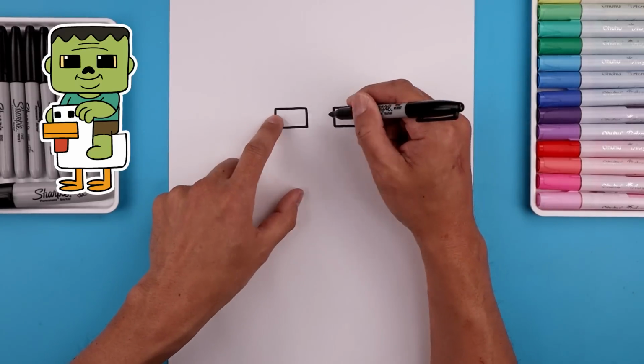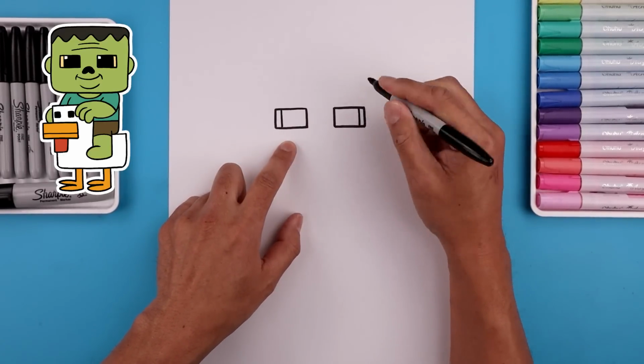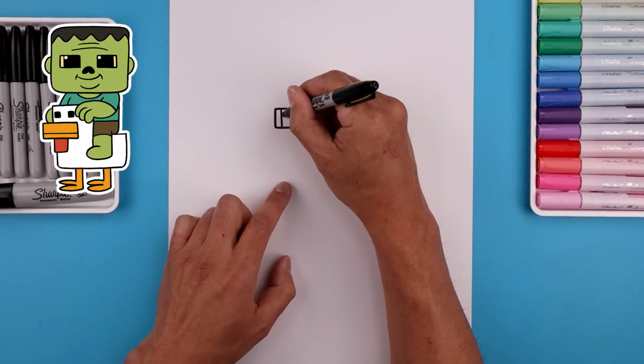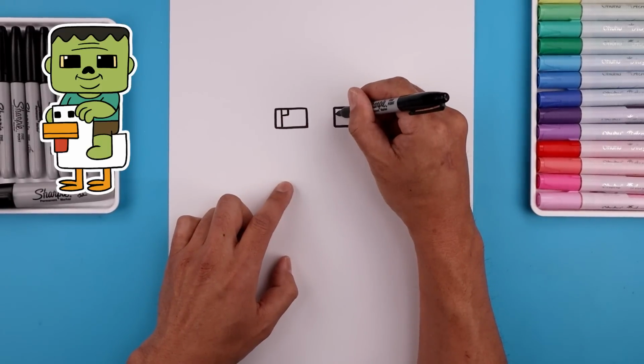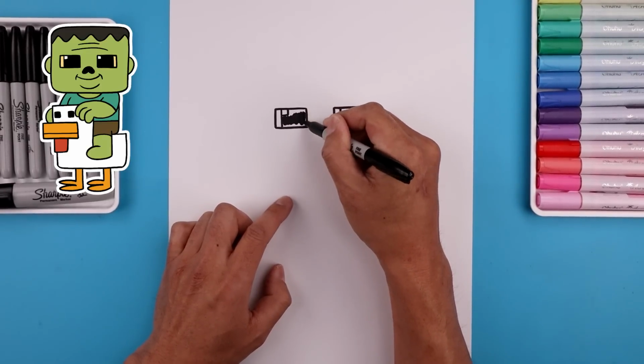Now on the side, we're going to step in, draw the edge of the pupils with a straight line. And then on the top left side, draw a small square for highlight. And we'll fill the bottom of the eyes in black.